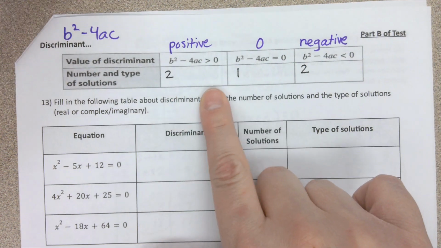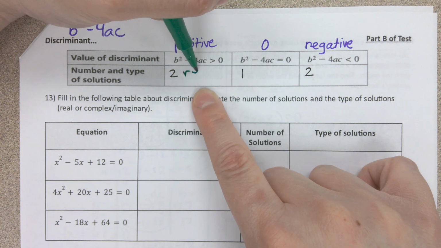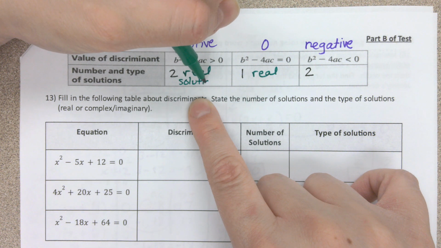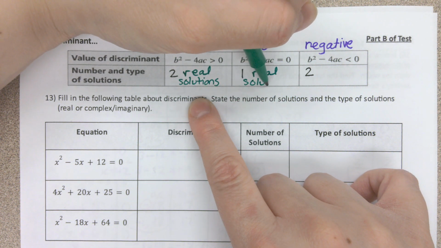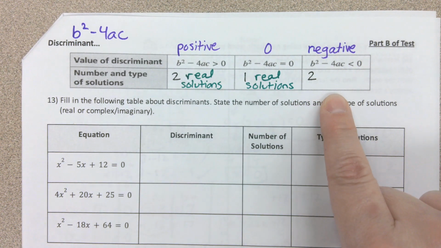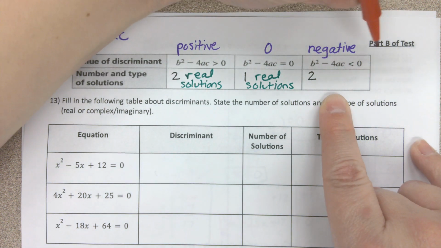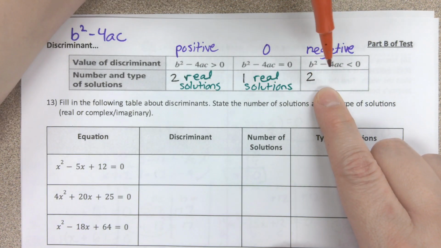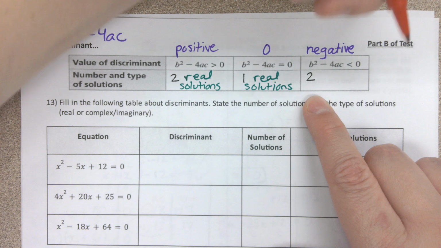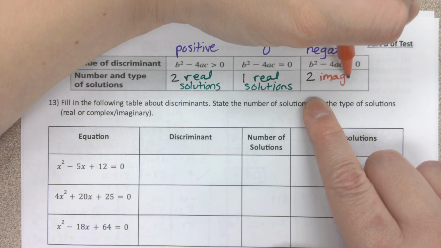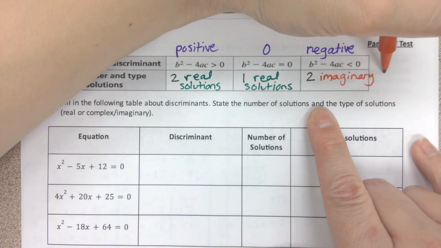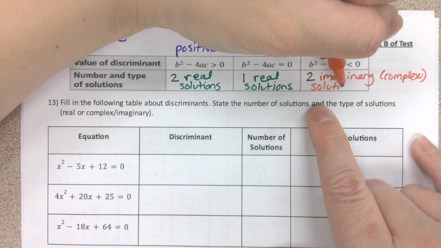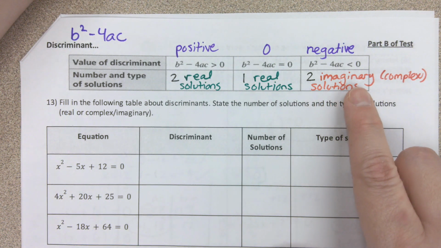Positive and 0 will both give you real solutions. Negative, that's when your i's will come into play later. We get 2 solutions still, but they're not real. These are imaginary. You'll also see the word complex thrown out there. Solutions. On the test, you're welcome to write either of these.